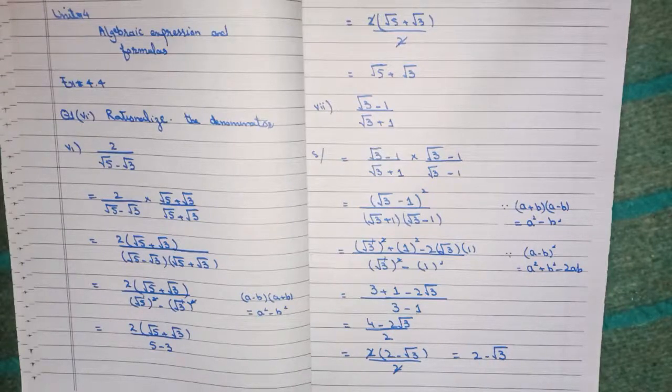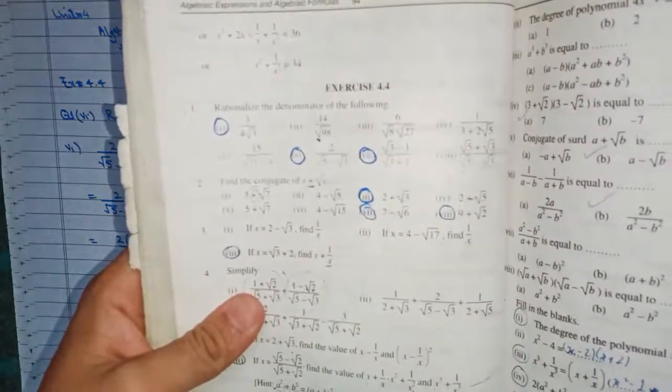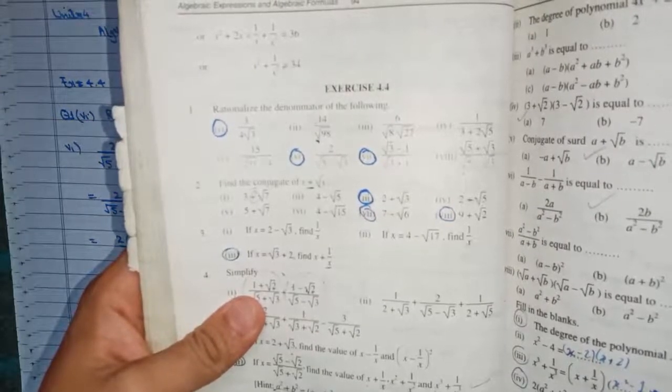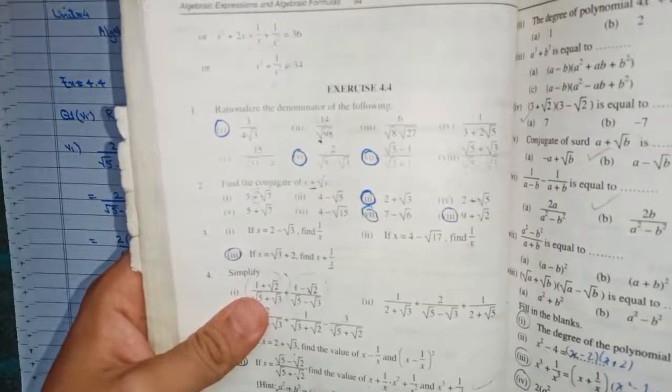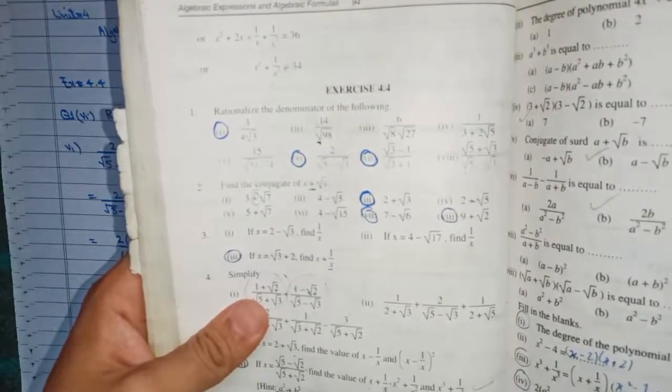Now question number 2 is very simple. See it in the book. Question number 2, find the conjugate of x plus √y. In this question, to find the conjugate, we will simply change the sign.